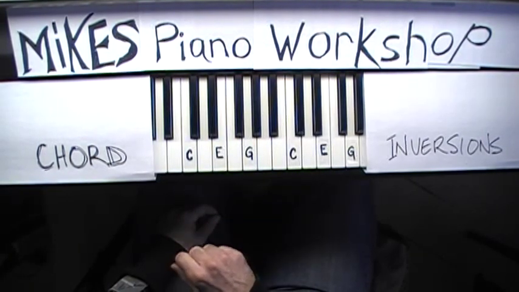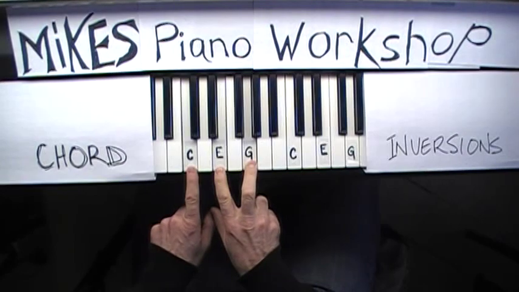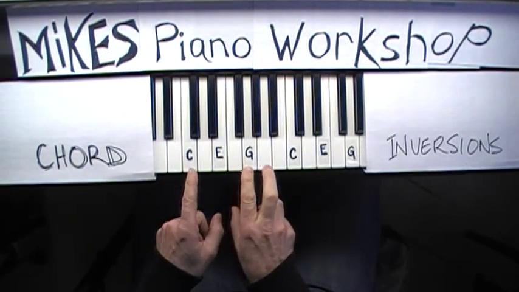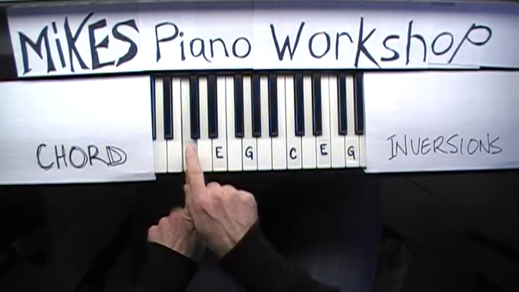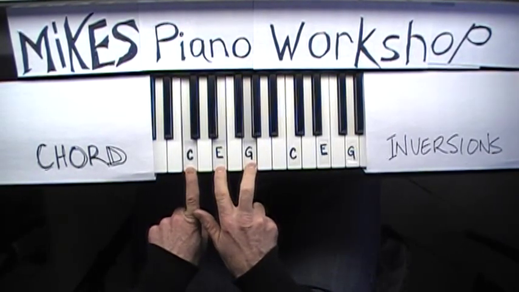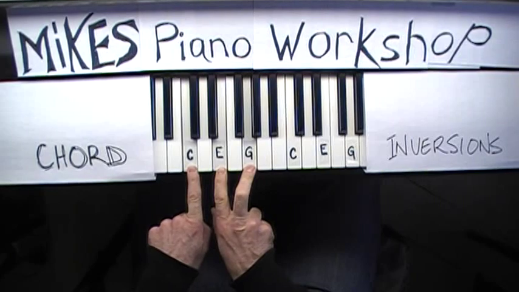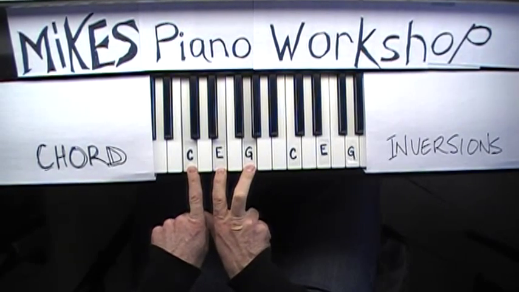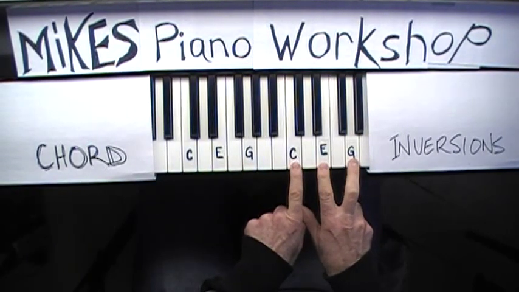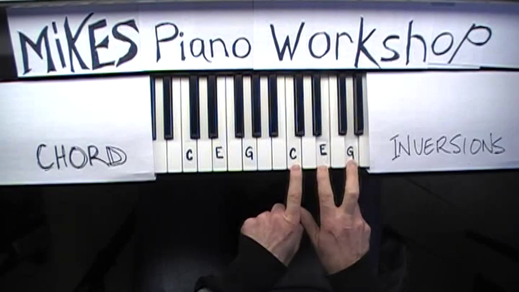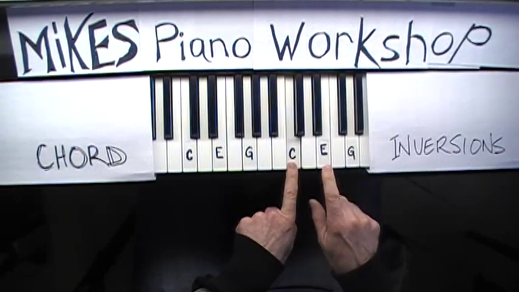Let's call that the root position of the chord, because that's about as basic as a chord can get: putting the chord's name in the lowest note, C. That's the root version of the chord. C, E, G, there's the triad. If we go up here, it's an octave higher, but it's still a root position chord because the C's at the bottom.